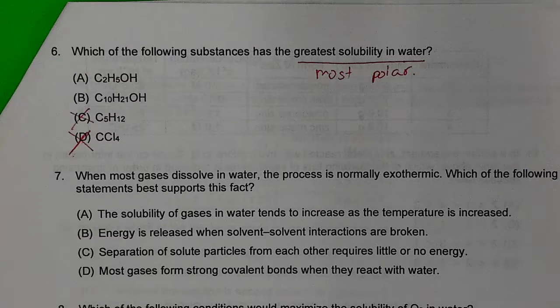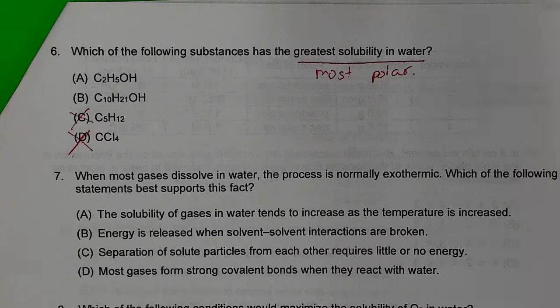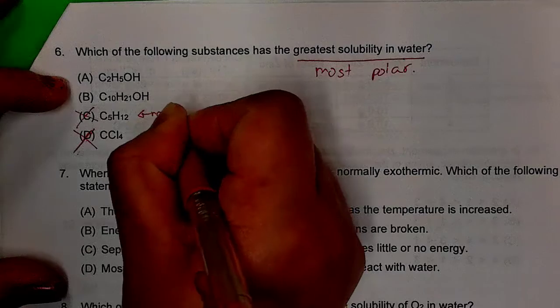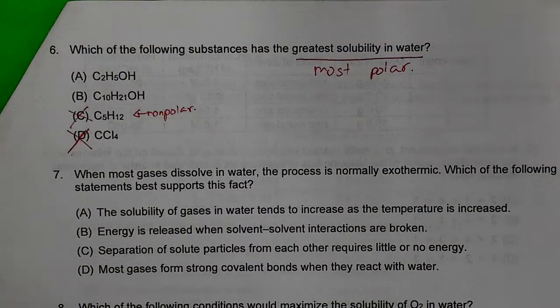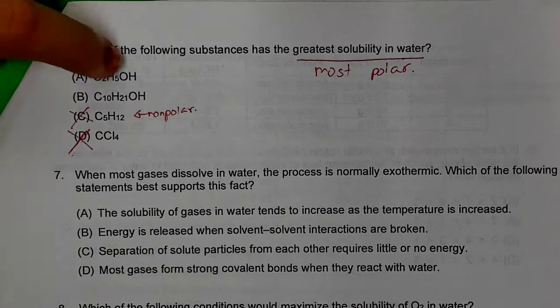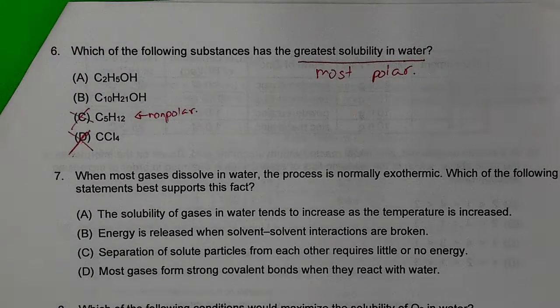A bunch of C-H bonds are non-polar. We call them that because the electronegativity difference between carbon and hydrogen is really small. So if you have just hydrogen and carbons, we can consider them to be non-polar. Hydrocarbons are non-polar. Now, A and B are both polar in the sense that they have that OH group, alcohol groups. But which one is most polar?